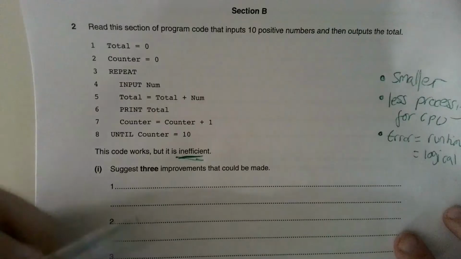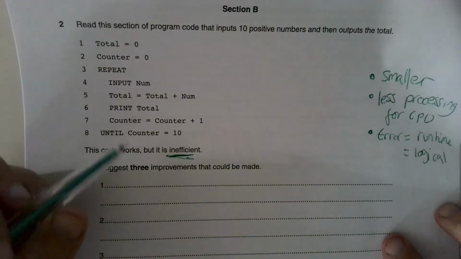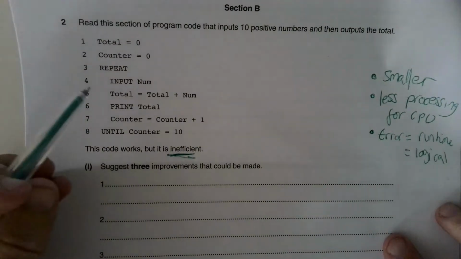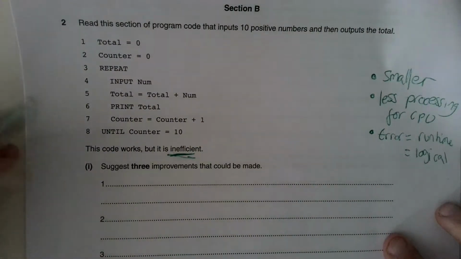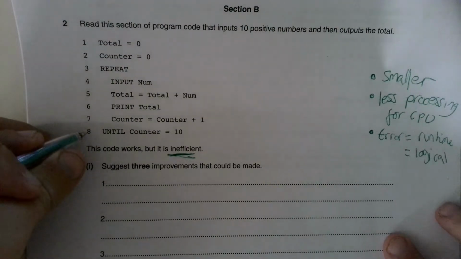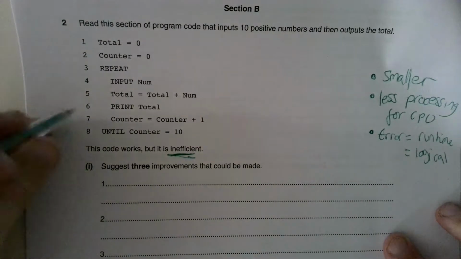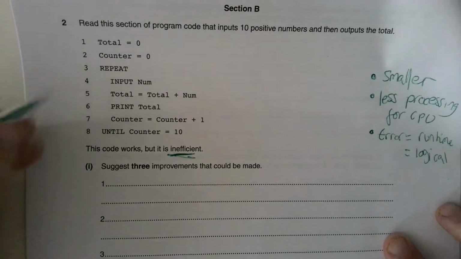So to begin with, is there anything which we can do to make our code smaller? Well, the first thing I'm going to look at always is the type of loop. Now I can see this is a repeat loop. The problem with a repeat loop, if we did that as programming, is it's quite big and we can make this loop smaller. So we can use a for loop.